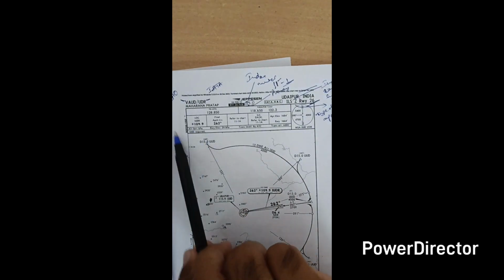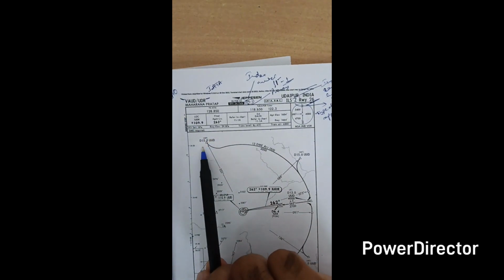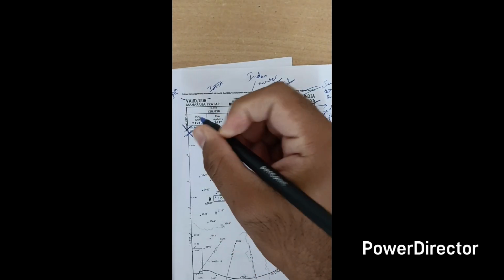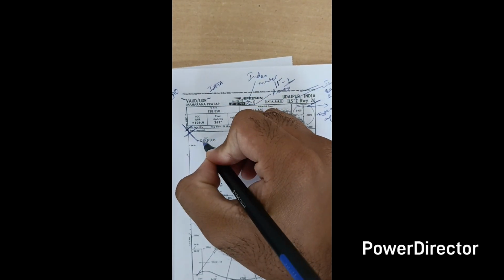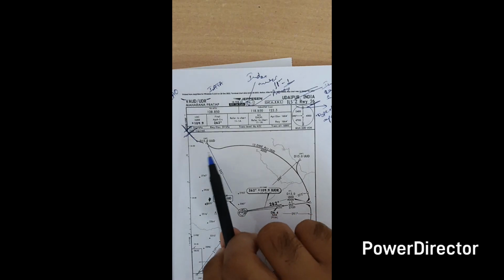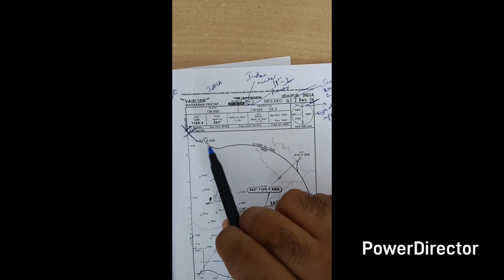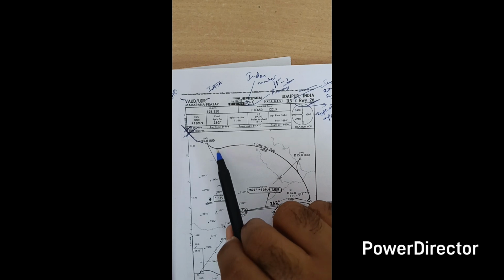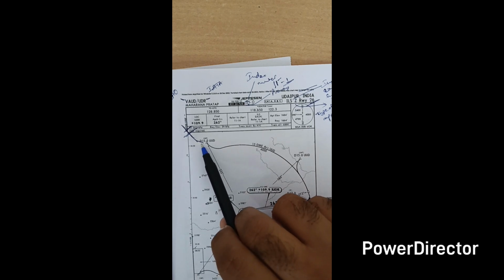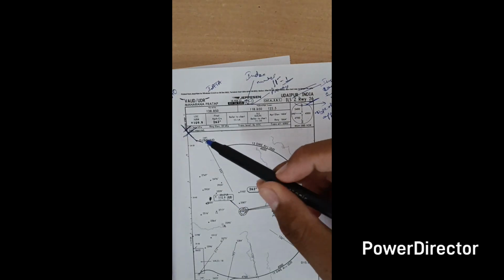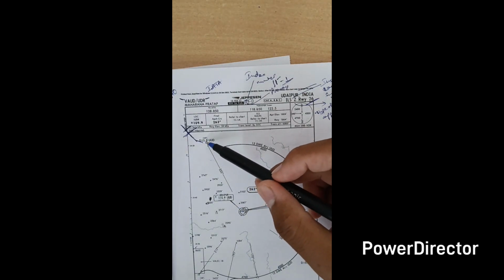Let's say you're coming from this particular sector, from this direction, and you want to join. Let's say I'll put an aircraft here. You're coming in from this direction, so you might be joining at this particular fix, initial approach fix at DME 15. So basically you're joining the approach from DME 15 nautical miles from the station. That distance is given. That's your initial approach fix.